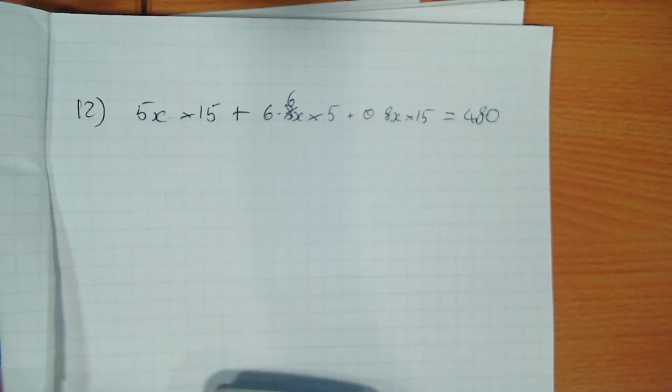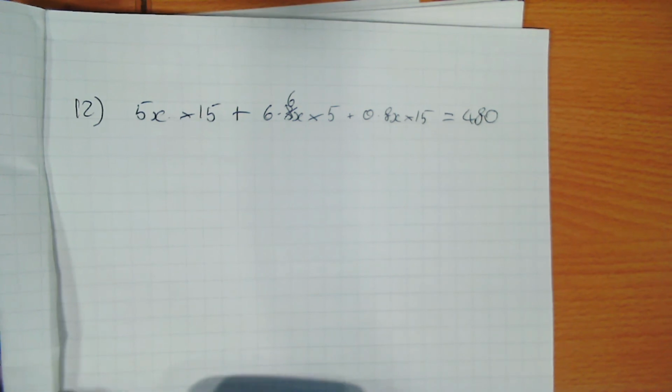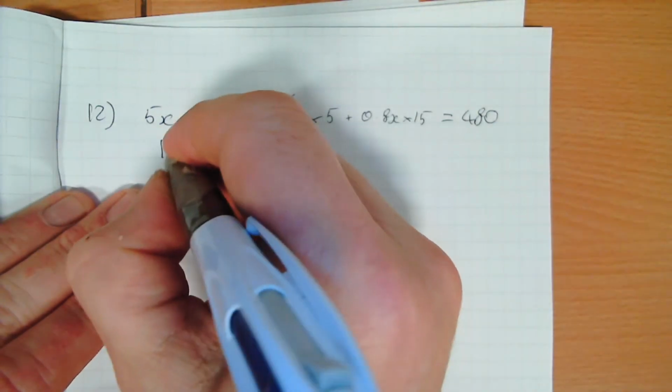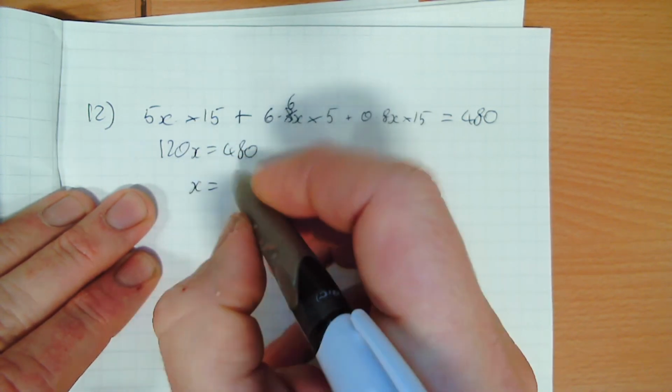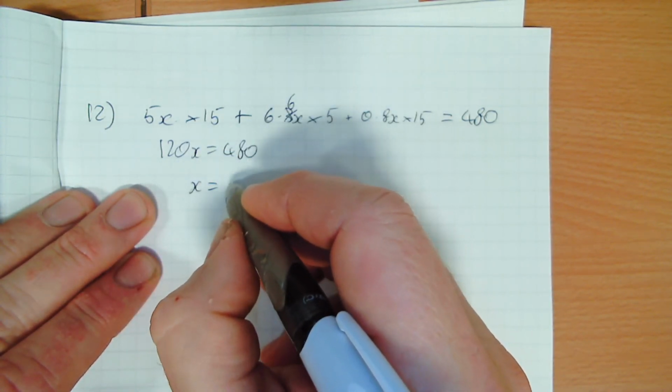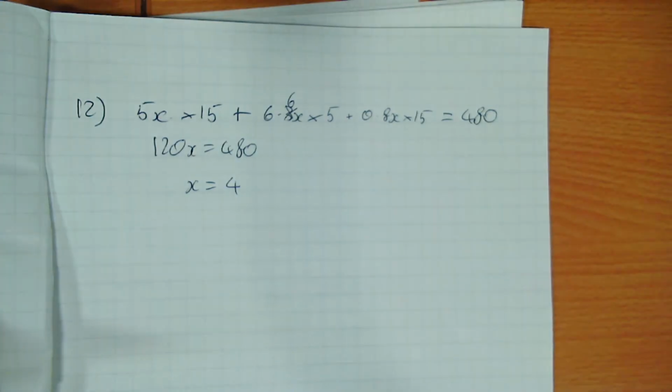Let's just simplify each of these. 5 times 15 plus 6.6 times 5 plus 0.8 times 15 is, so 120x equals 480. So 480 over 120 is 4. So now I know my frequency density scale: each big square is 4.